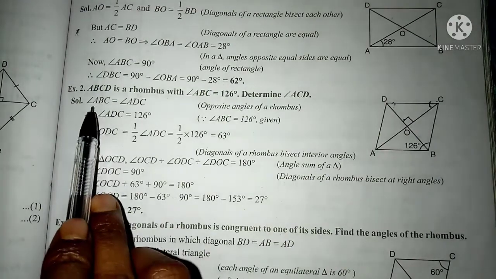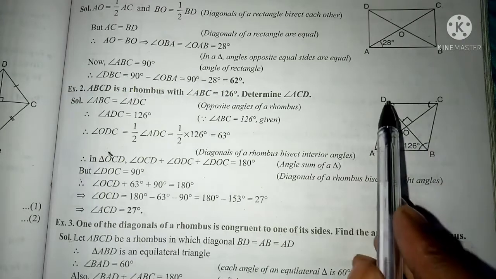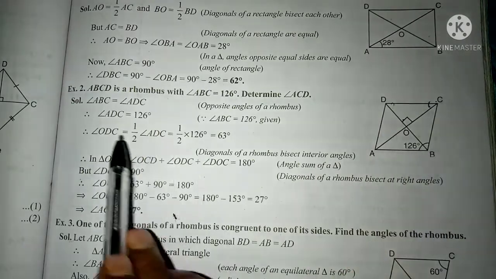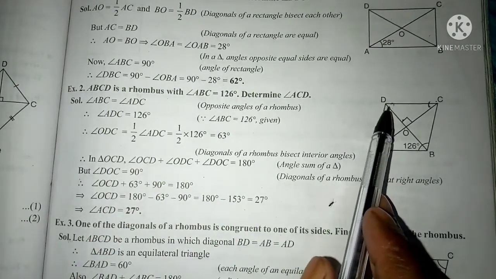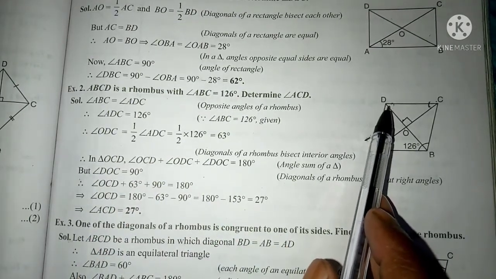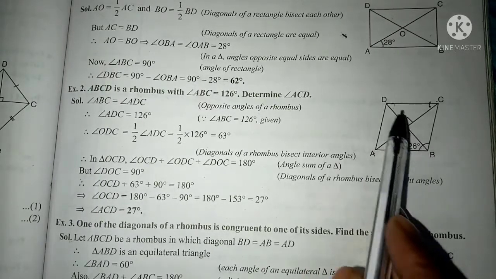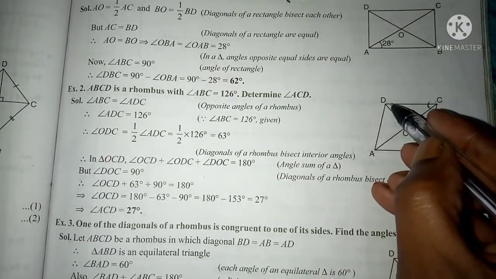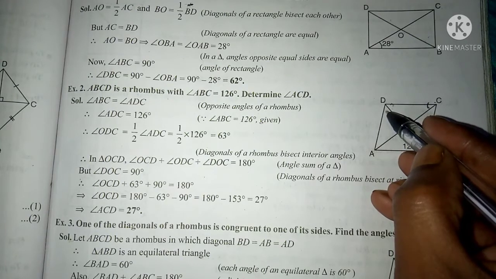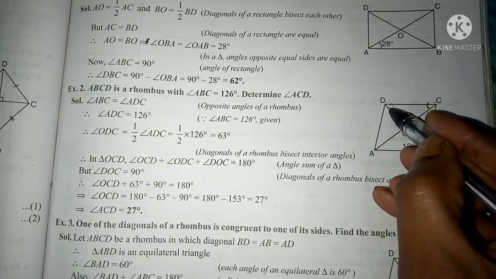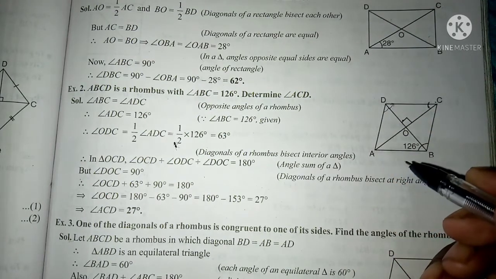Now see here, ABC equals ADC. The reason is the opposite angles of a rhombus are always equal. That means ADC is 126 degrees. Again, the diagonals of a rhombus bisect the interior angles. That means if this whole angle D is 126 degrees, then this part will be half of 126 degrees, and this will also be half of 126 degrees.